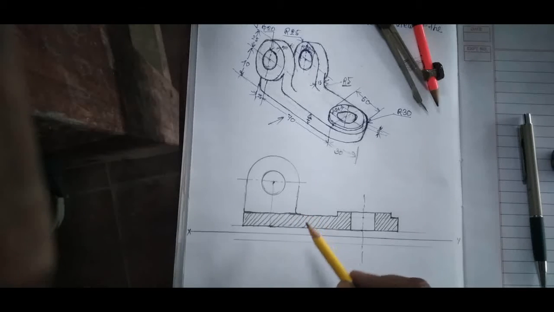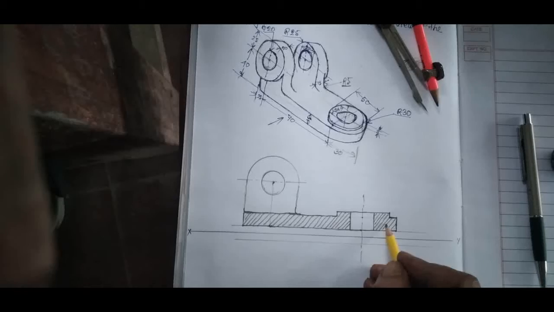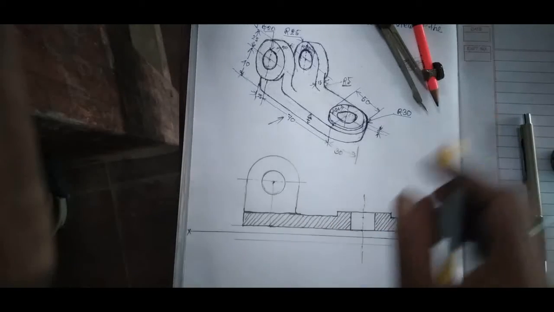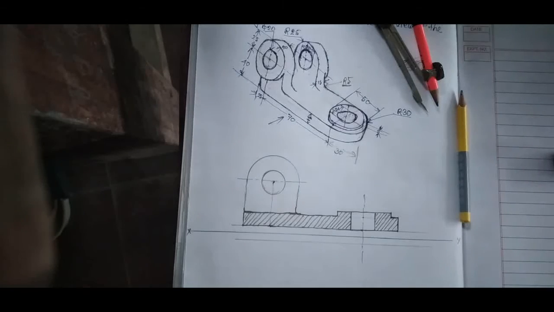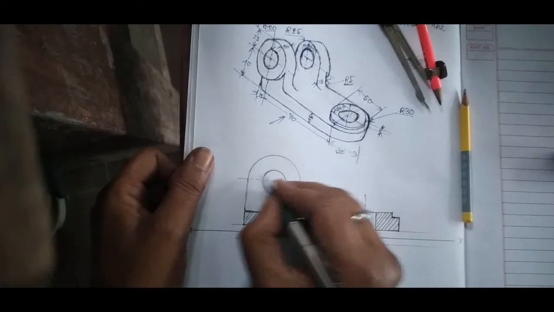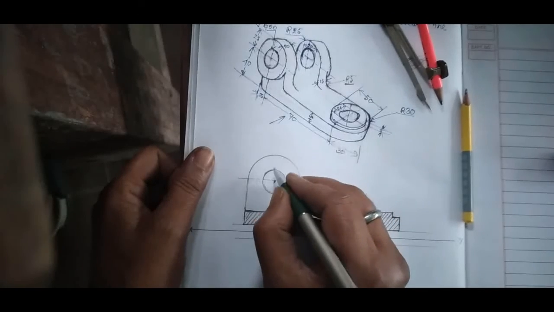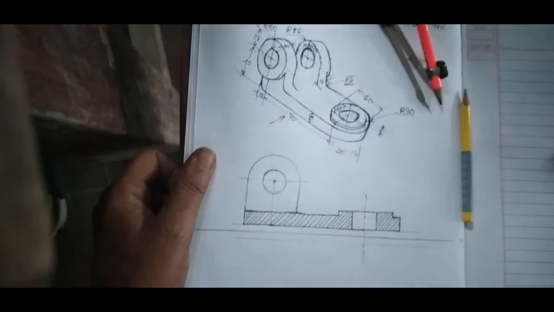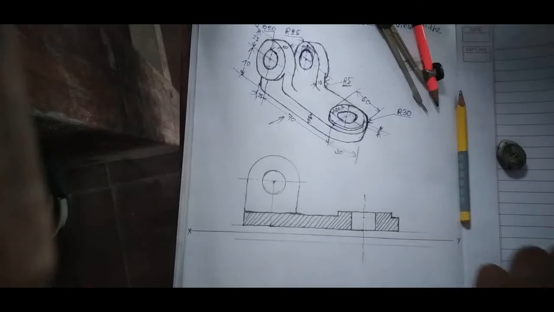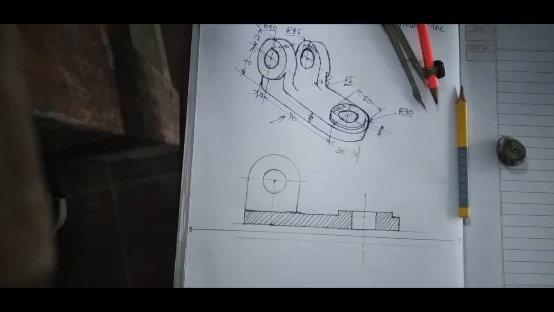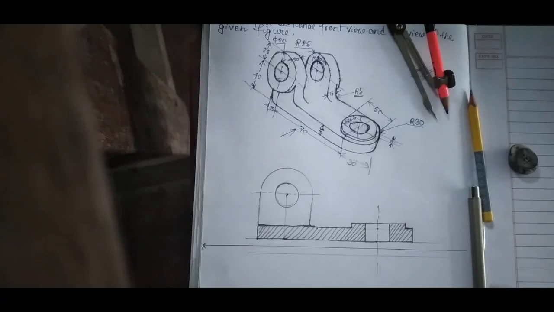After we do the full section, we see this cutting portion. So this is the drawing of this cutting portion. Now I am highlighting this drawing.